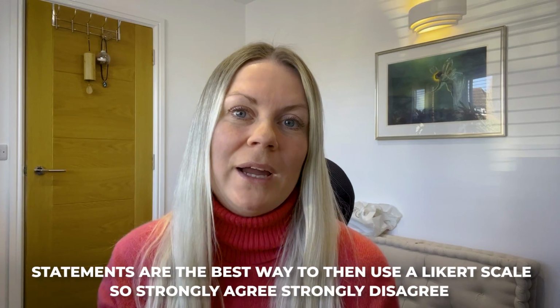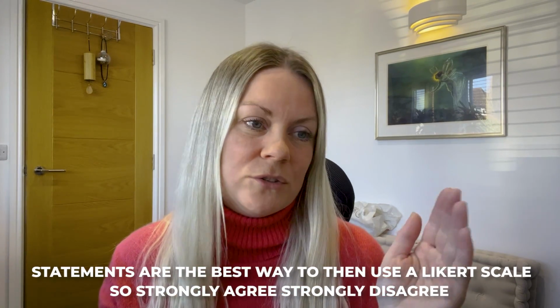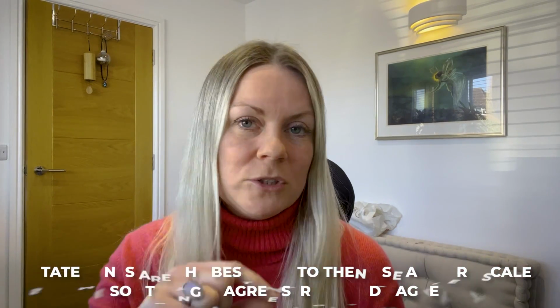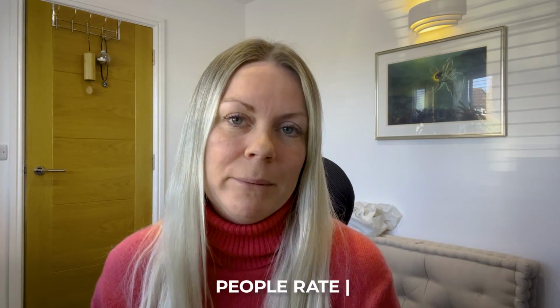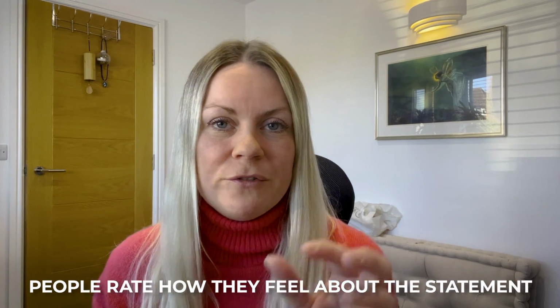Statements are the best way to then use a Likert scale, strongly agree, strongly disagree, for people just to mark how they feel about the statement. And it brings it to life more for people than asking questions. So they are questions, but they're written as statements, and then people rate how they feel about the statement. So first you want to do that, and then in terms of the how next to that, there are really three key things you should look at.